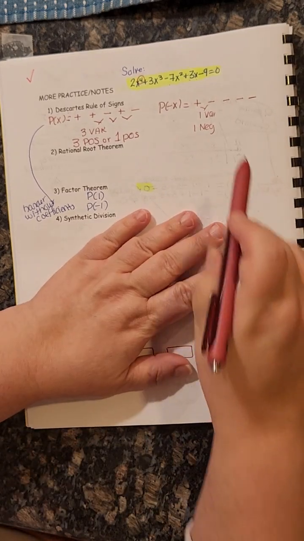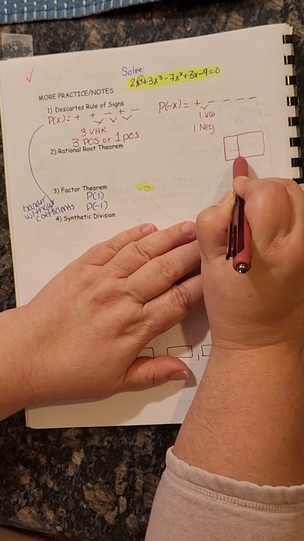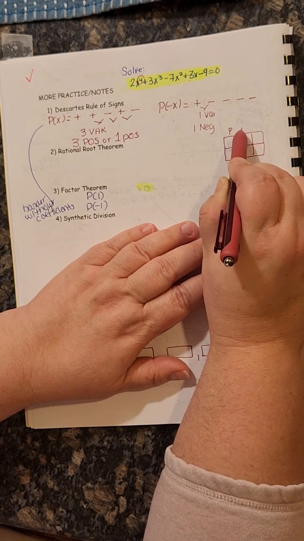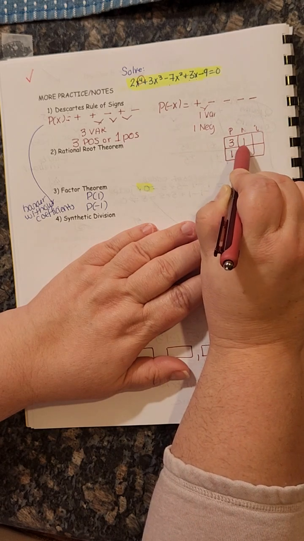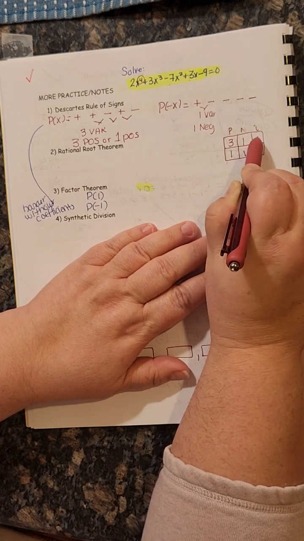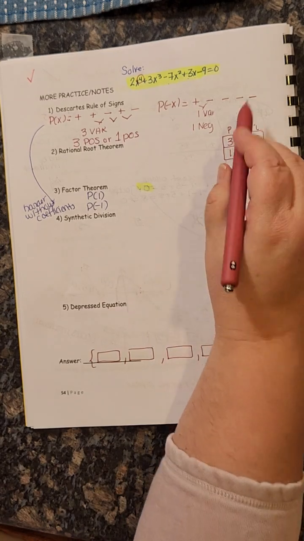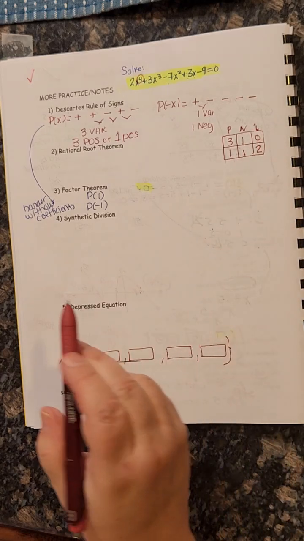If we were to do the chart, it would look something like this. Let's see how this would look a little off the cuff. I'm doing it real quick. Positive, negative, imaginary. So 3 and 1 with 1 and 1. So that means 0 imaginary or 2 imaginary. So it's going to be some sort of combination of these, 3, 1, 0 or 1, 1, 2.